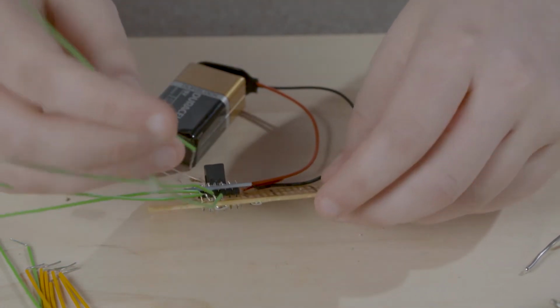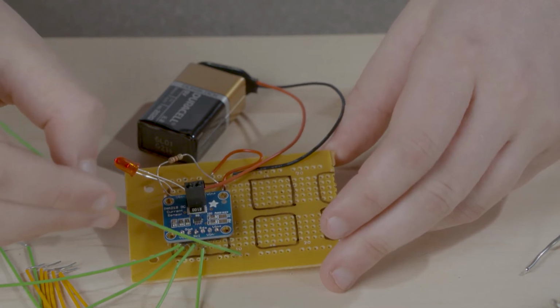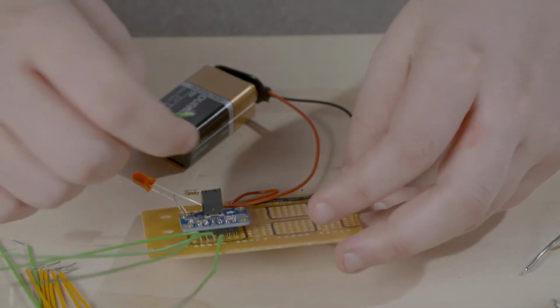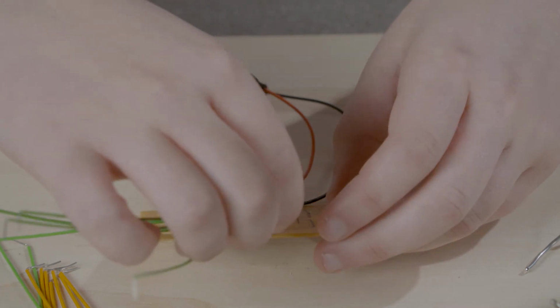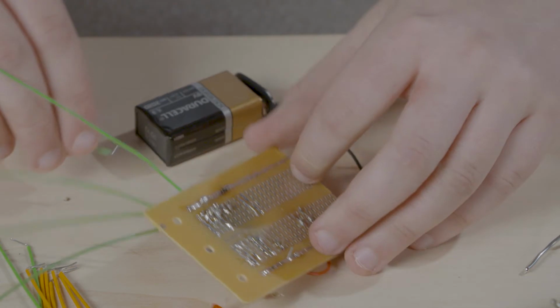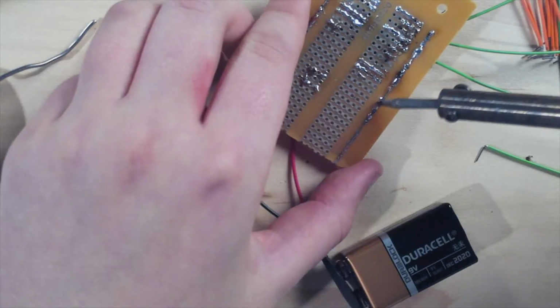But let's first establish the 5 volts here and the ground here. So let's do that. Put a wire. Let's open up a space here.